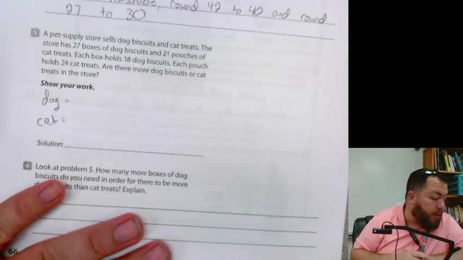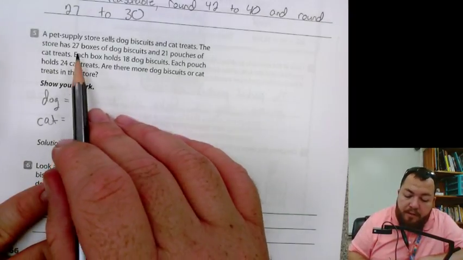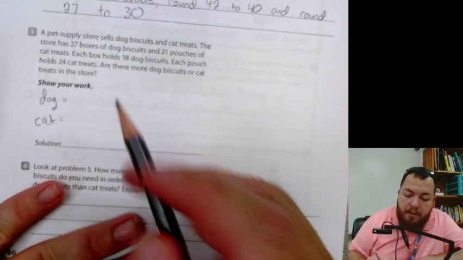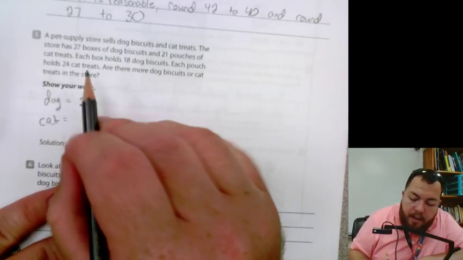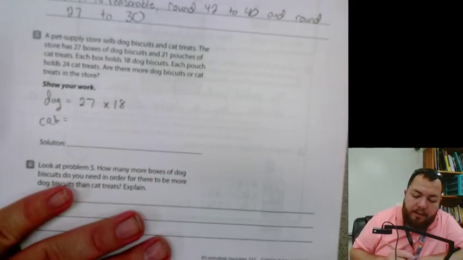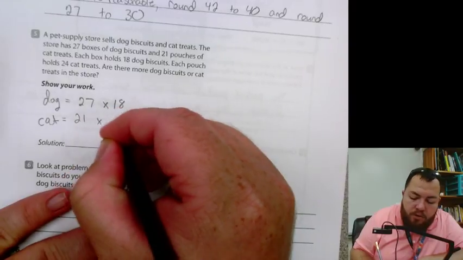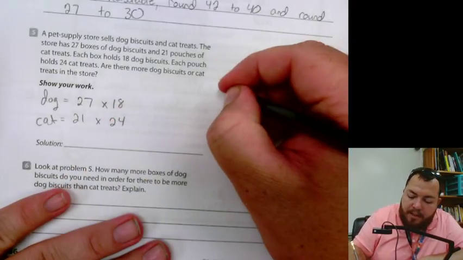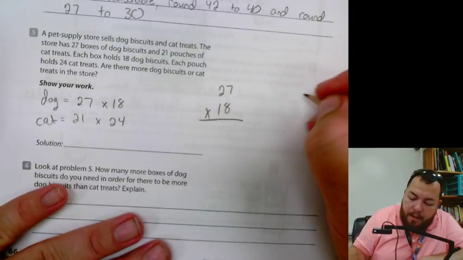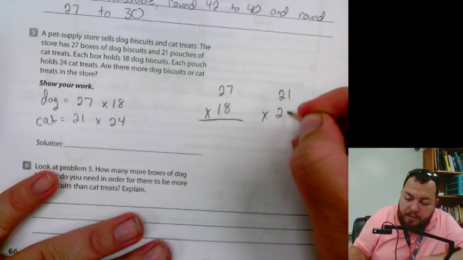And then we're going to figure out what they equal. So we know that for dog biscuits, there's 27 boxes of dog biscuits, and each box holds 18. So it'd be 27 times 18. For cat biscuits, we know that there's 21 pouches, but each box holds 24. So I need to set up two problems out here. 27 times 18, and then 21 times 24.